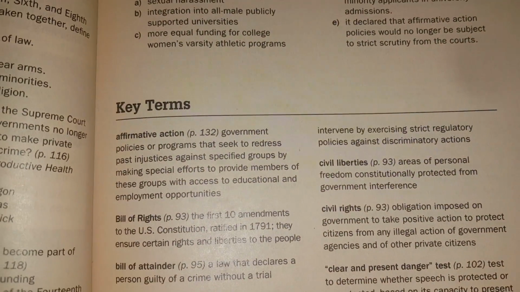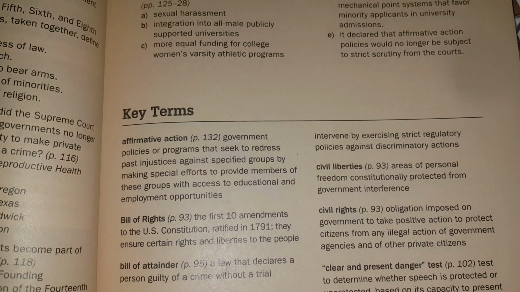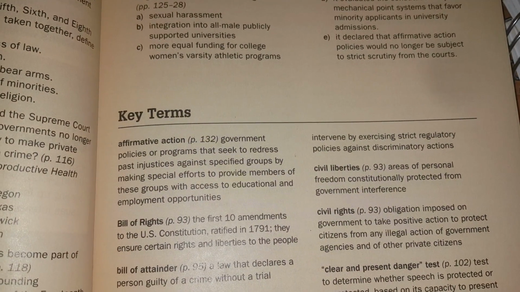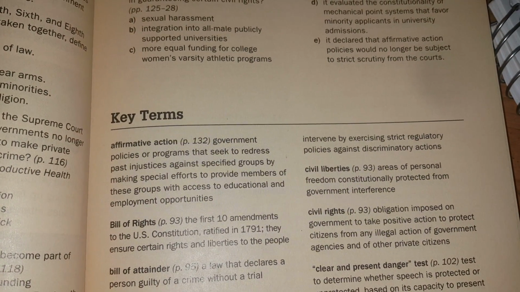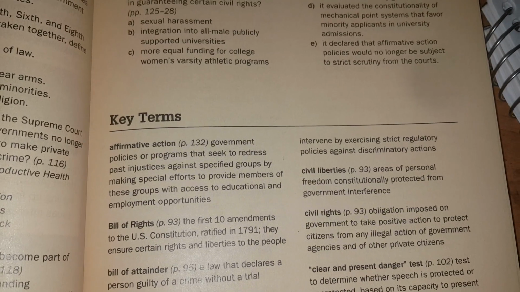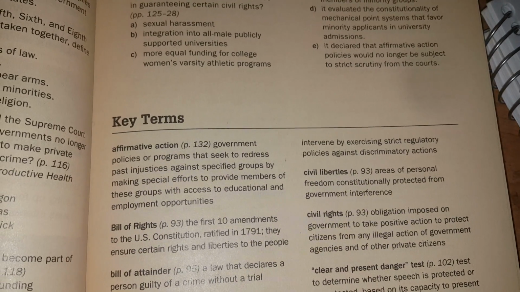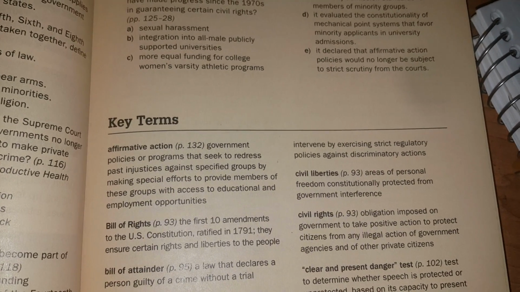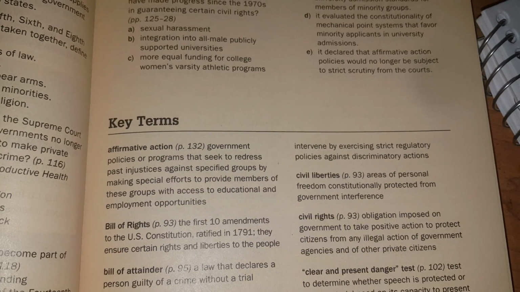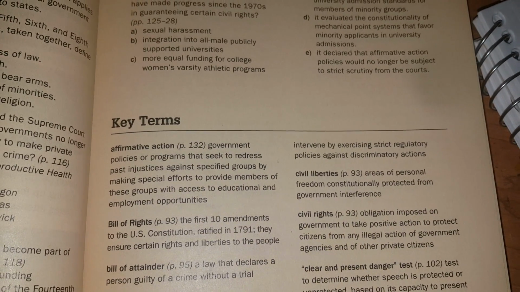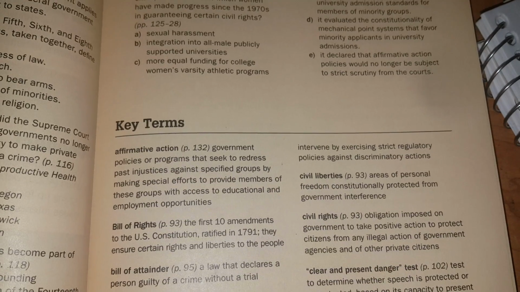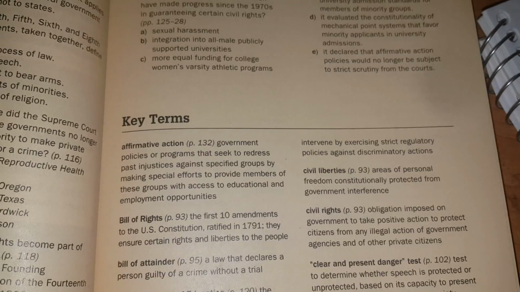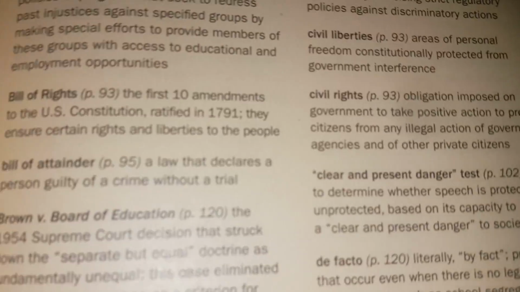Affirmative action is government policies or programs that seek to redress past injustices against specified groups by making special efforts to provide members of these groups with access to educational and employment opportunities.